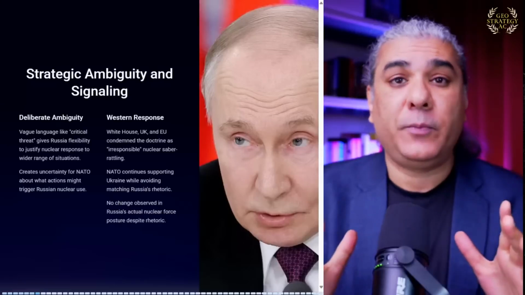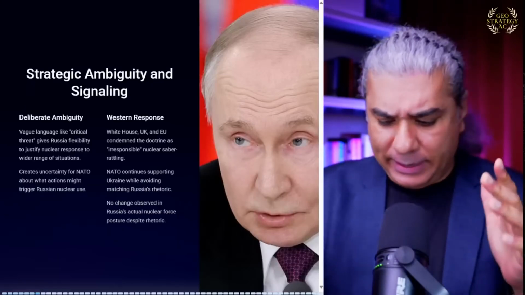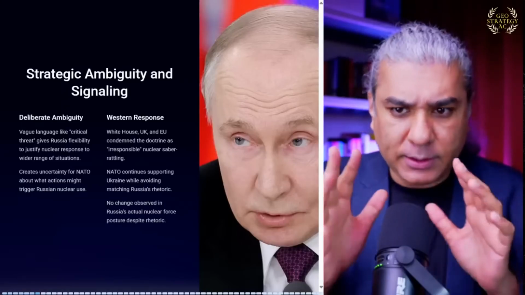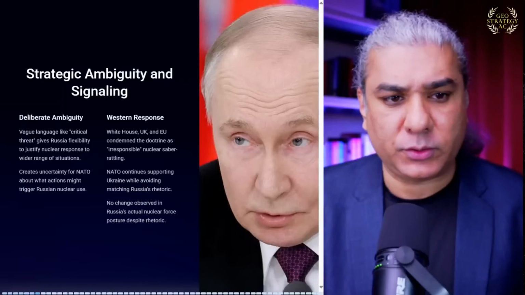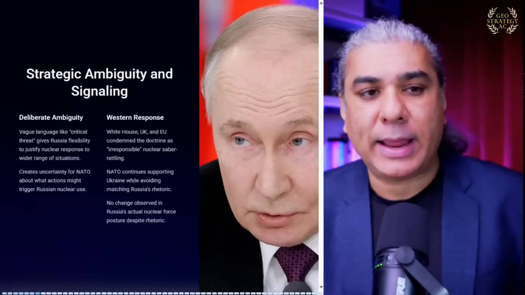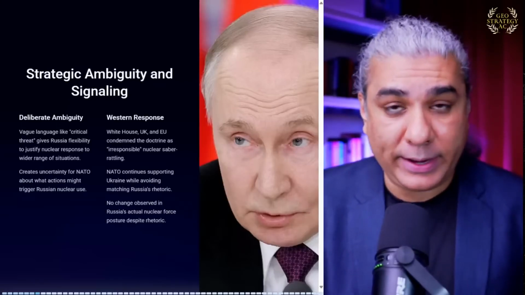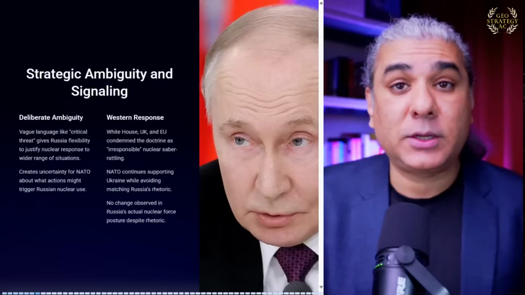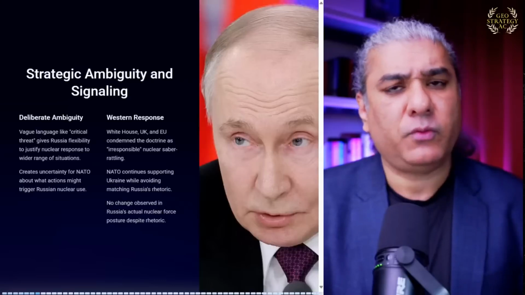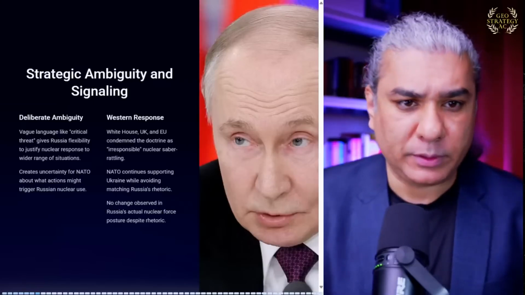Earlier, it was the existence of the nation coming under threat, which is pretty clear what it means. But what's a critical threat to Russia's sovereignty? That has a wider range of interpretations, right? So this more ambiguous language can be used by Russia to justify a nuclear response to a wider range of situations. And this creates uncertainty for NATO planners and decision makers about what actions might trigger Russia's use of nuclear weapons.